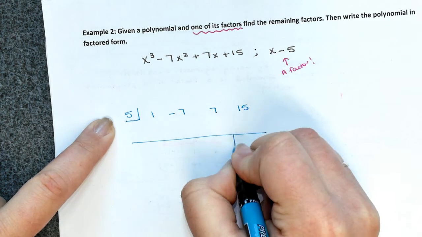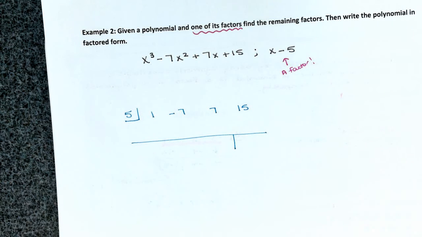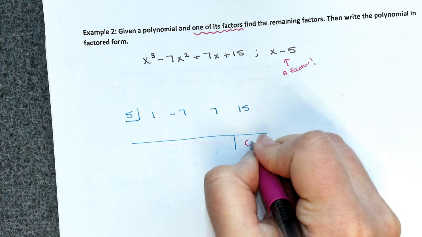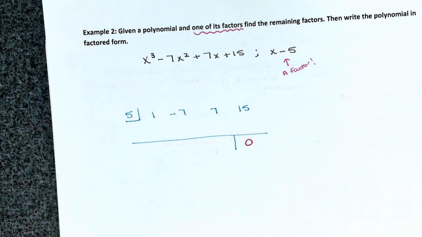Okay. Now I'm going to write it in already because what do I know about my solution? The remainder has to be 0. Okay? I'm going to hope that I get 0, but I'm going to write that in because that's going to be my red flag. If I don't have 0 there, then something went wrong because it told me that that's a factor.